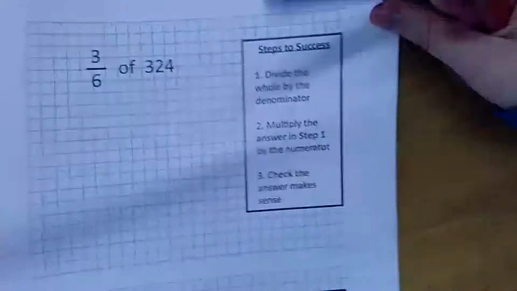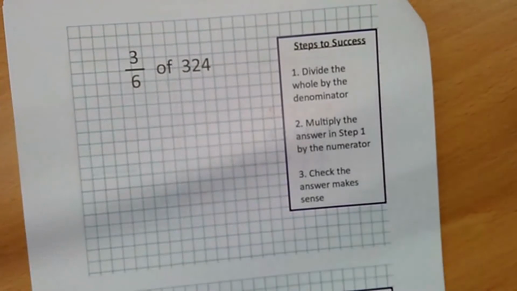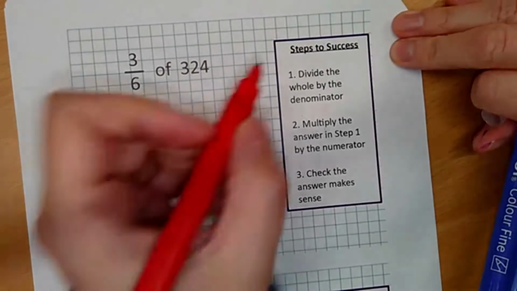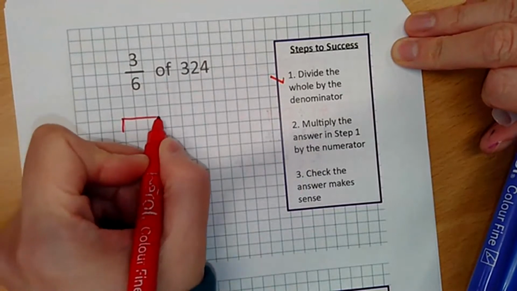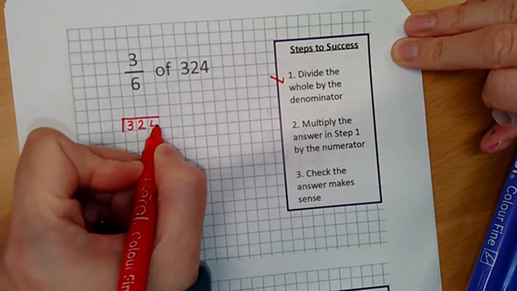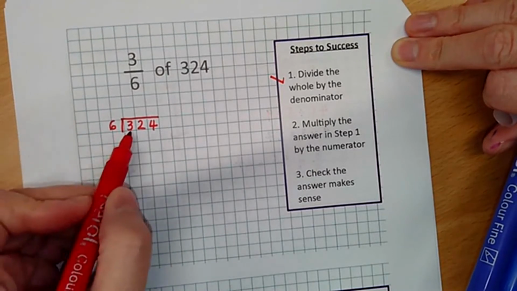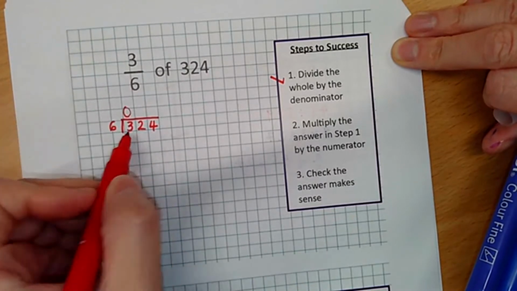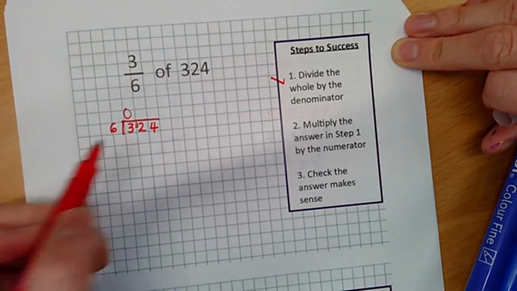Let's try another one, shall we? Okay, so can you please read step 1 for me? Good. Which method are we going to use? Great. Bus stop. 324 divided by, what's my denominator? Good. Can I divide 3 by 6? No, so I'm going to put a placeholder, and then I'm going to regroup 3 with the digit next to it. So that becomes 32.